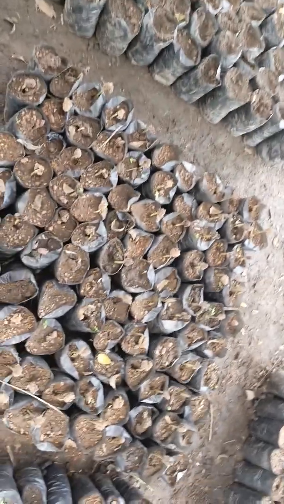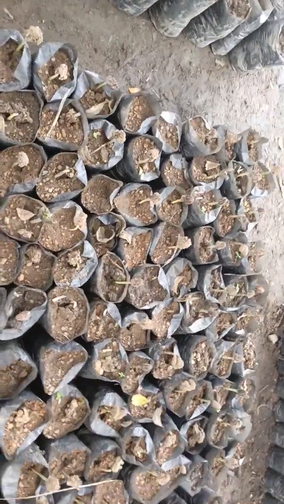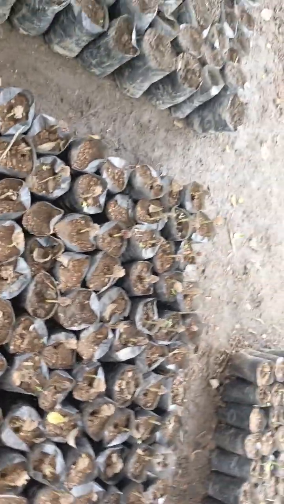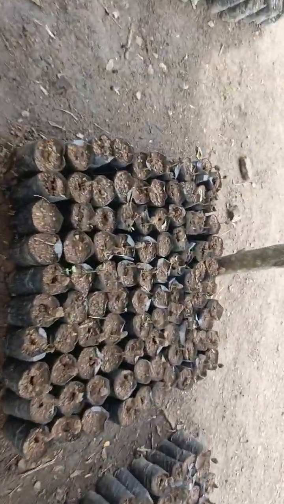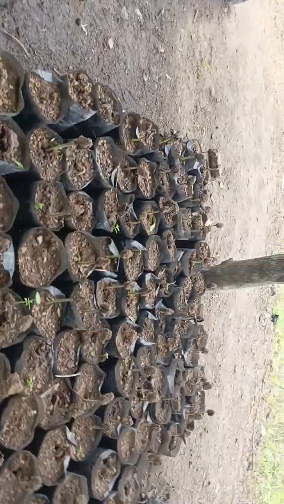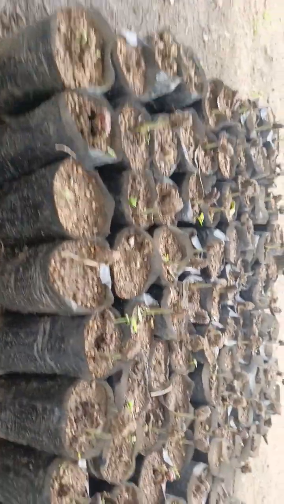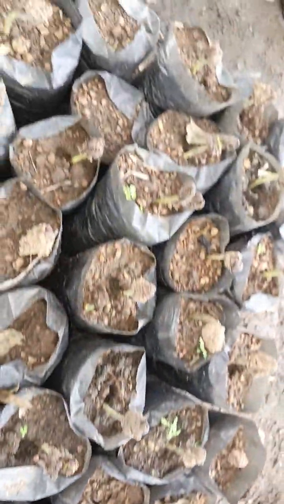And after that, cocoa takes about 14 to 15 days before it sprouts out from the growing medium. It takes that many days, trust me. You can see this one I'm showing you now. You can see the way it looks. They are just sprouting out. You see, that's how they sprout out. So that is how it is propagated.